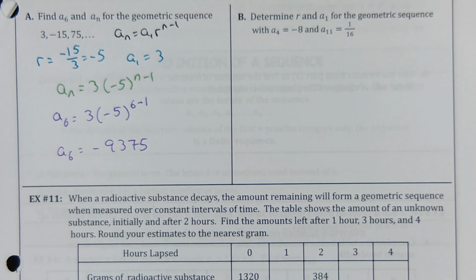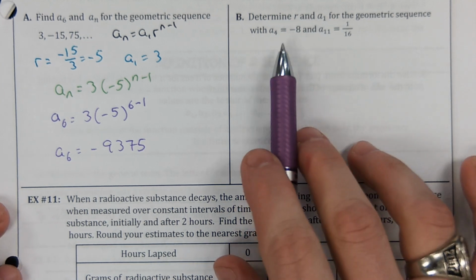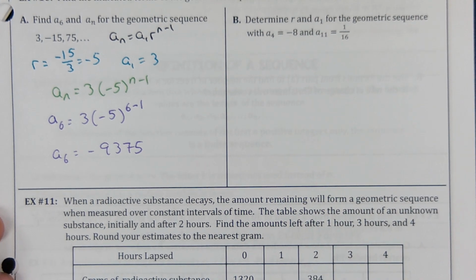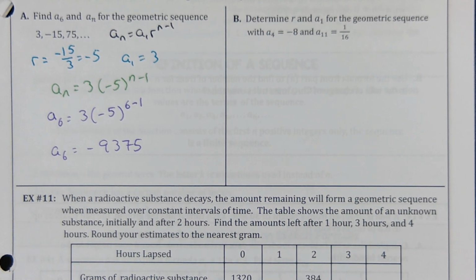It's pretty straightforward when you know the list of terms is geometric and you can see the first one and the second one. But what if you can't see the first one and the second one? And instead I tell you the fourth one and the 11th one. We need to use common sense and the reindexing idea.